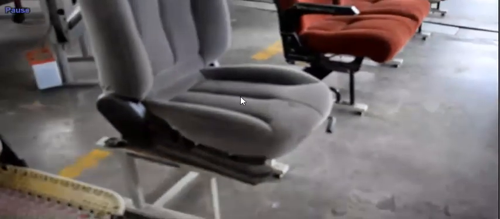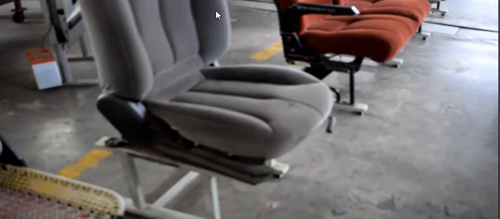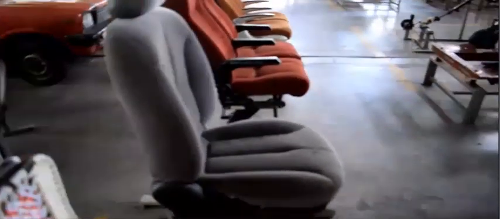A bucket type of seat is normally used for drivers, so that the person can easily fit into such a bucket type of design. The support from the side and the inner portion also has curvature. This is totally designed with the help of the human sitting fashion or style.